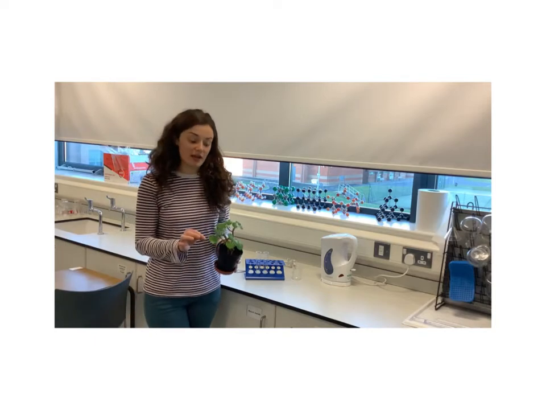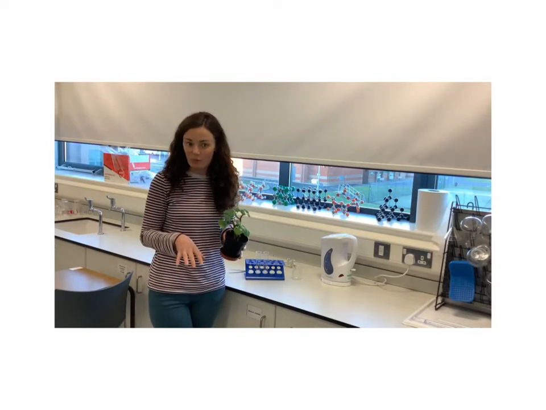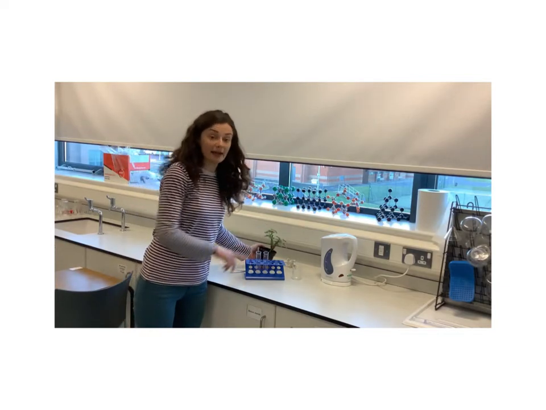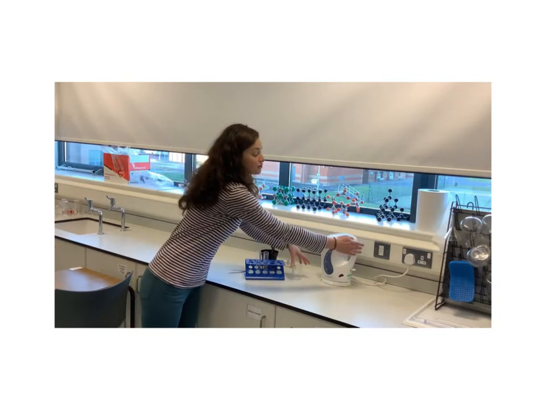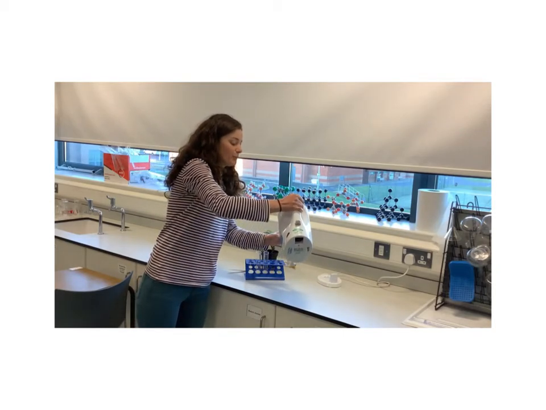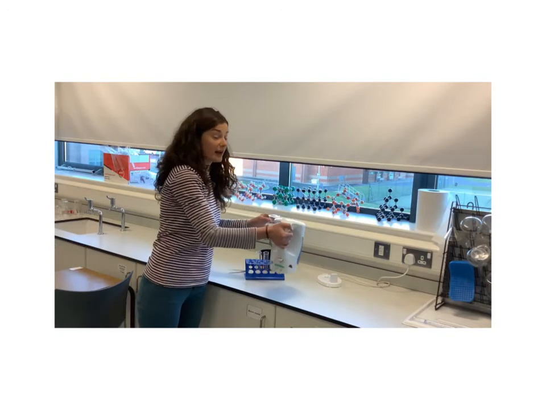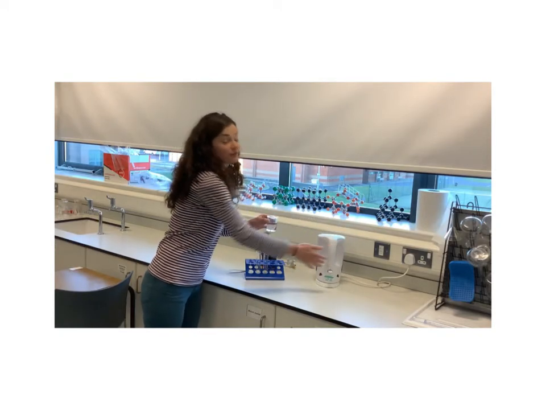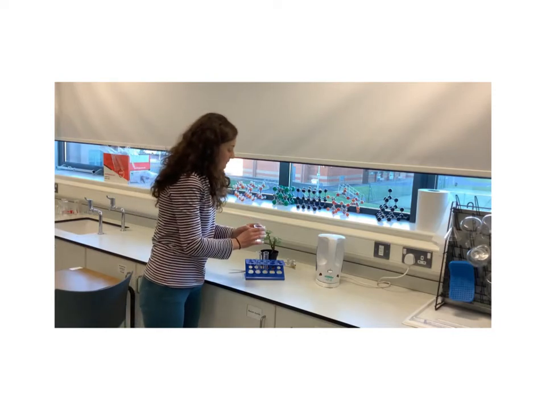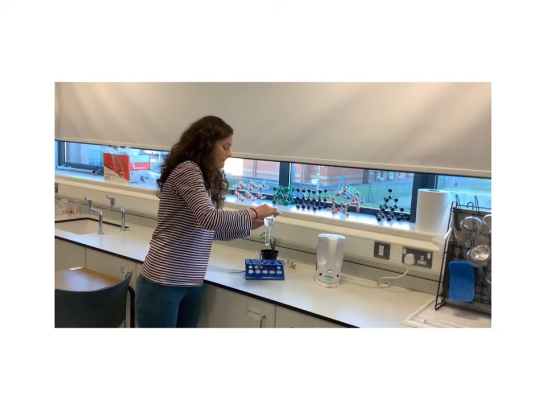What we're going to do is put a leaf into boiling water and see what we notice. So I've got my kettle boiled here. I'm just going to pour a bit of this into my beaker to make it easier to pour into my boiling tubes. Okay, you've got to be very careful when doing this because obviously the water is very, very hot. And I'm just going to pour it into one of my boiling tubes.